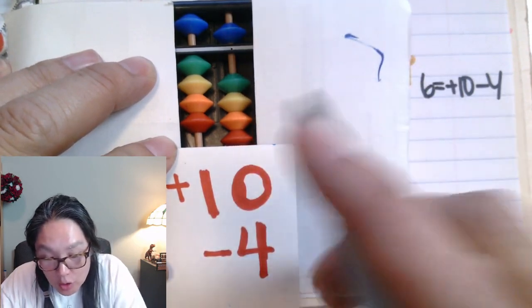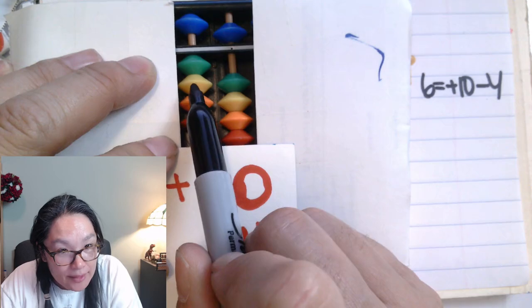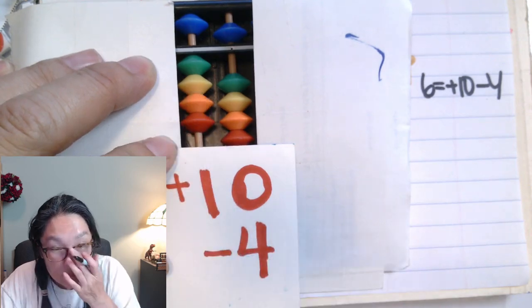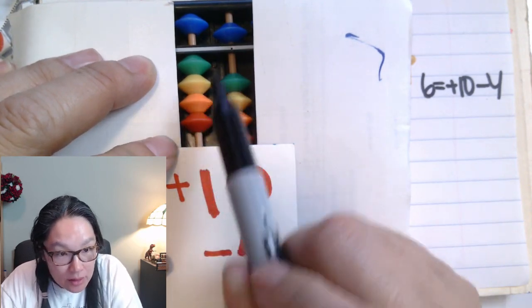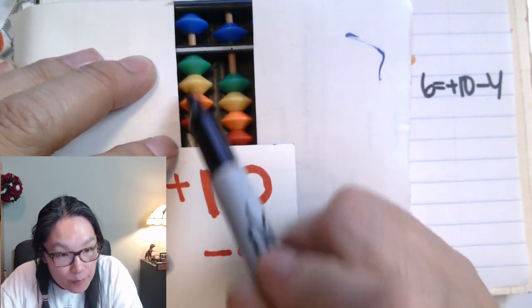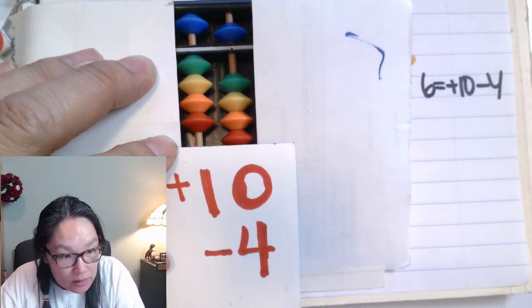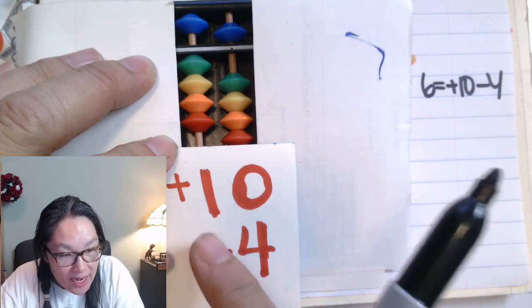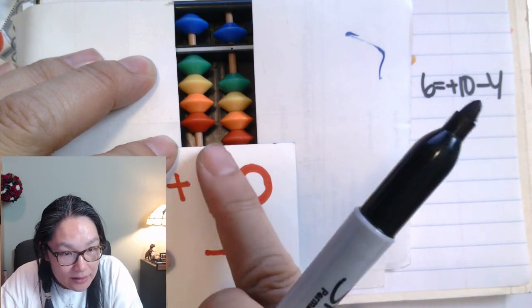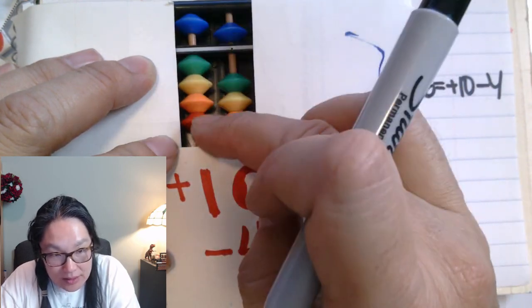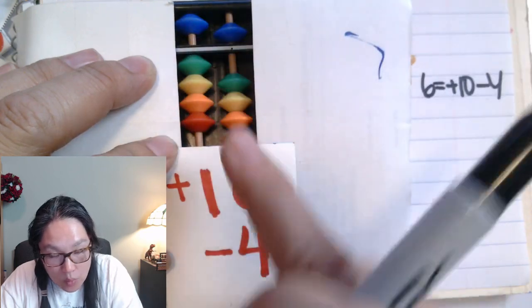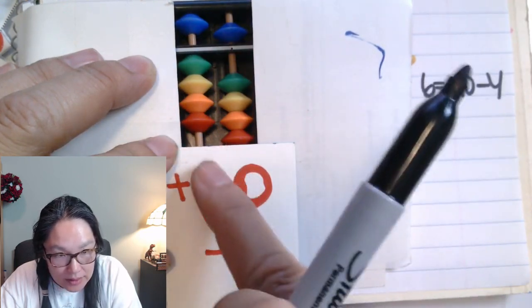That means I have to go to one column to plus the 10. When I plus the 10, there's not enough beads to add 1, because that's what I'm doing. I'm adding the 1. Does that make sense? So if I want to add the 1, if I want to add 10, because 10 is just this. I want to add 1. 1 is the same as 10, but in a different column.